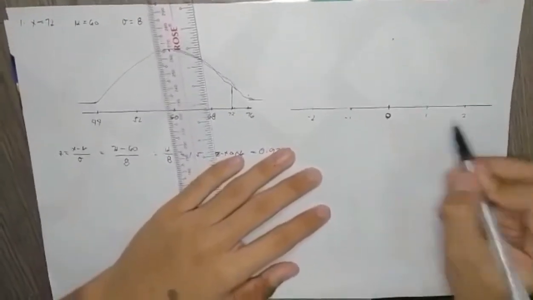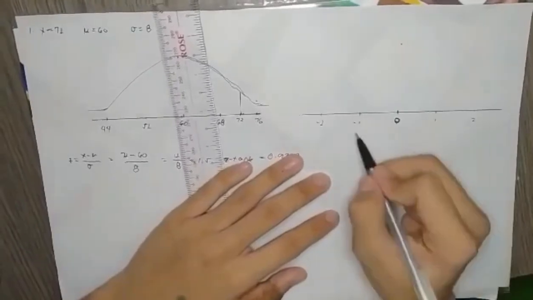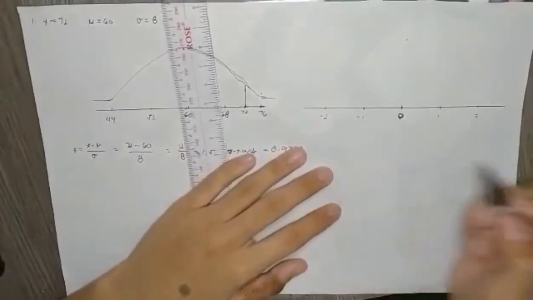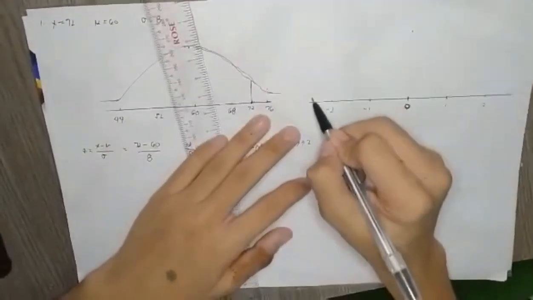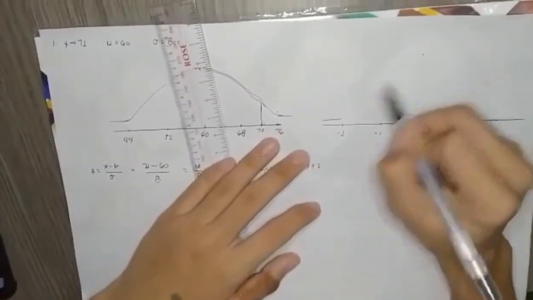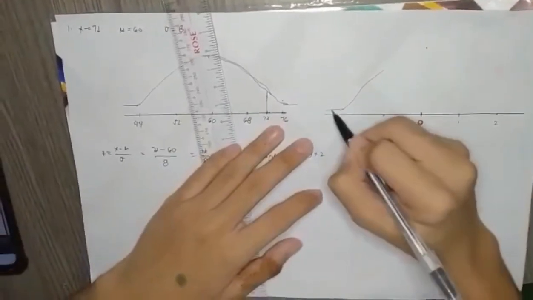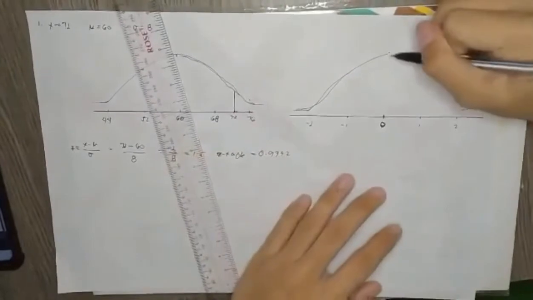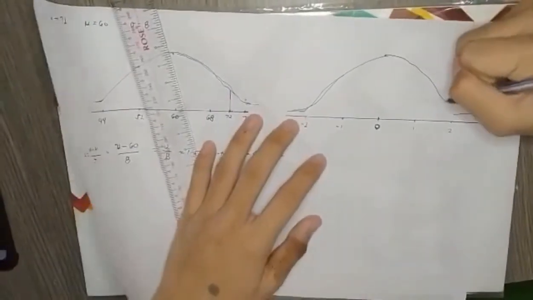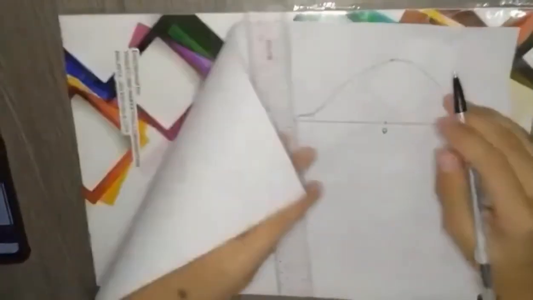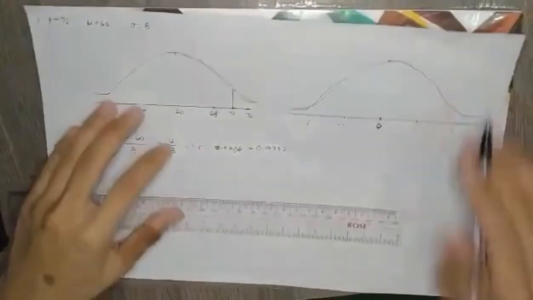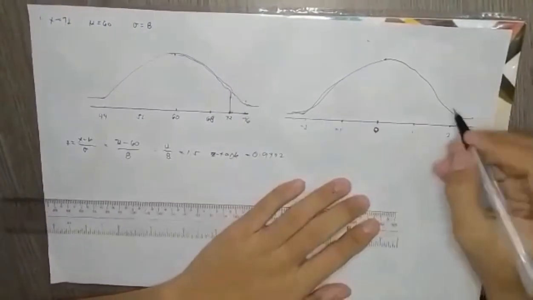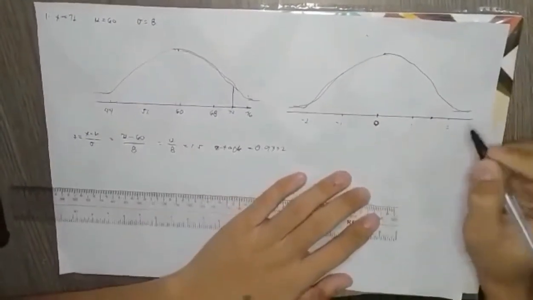The standard deviation is 1, so 0 plus 1 is equal to 1, and 0 minus 1 is equal to negative 1. So the bell curve is just like this. So just like this, the 72 is over here, which is 1.5.